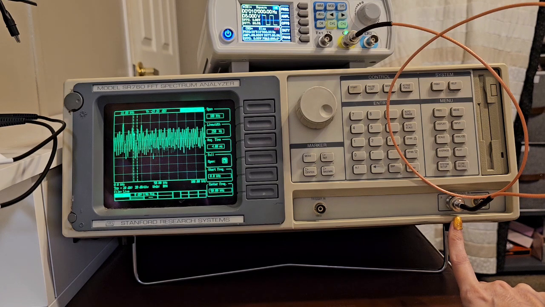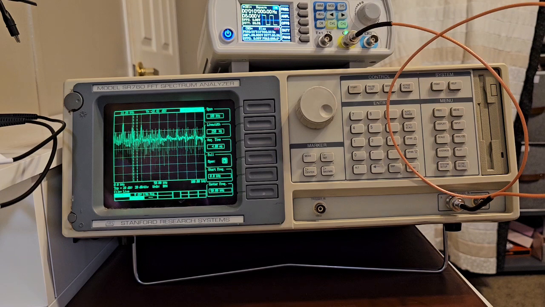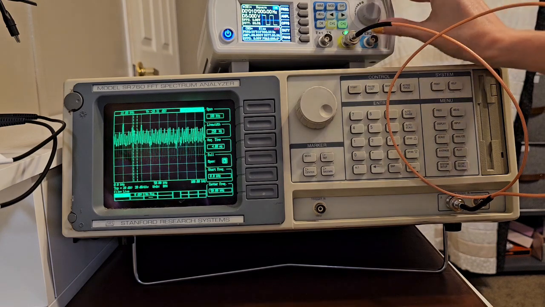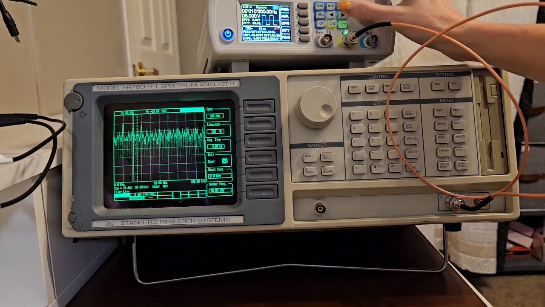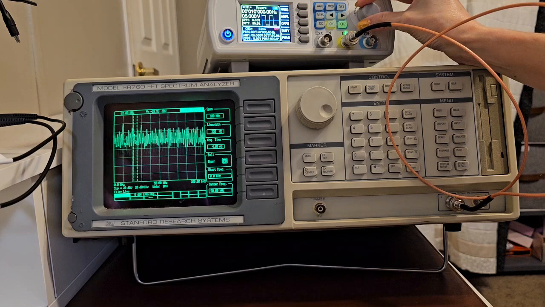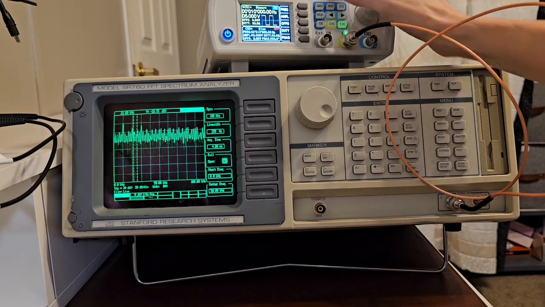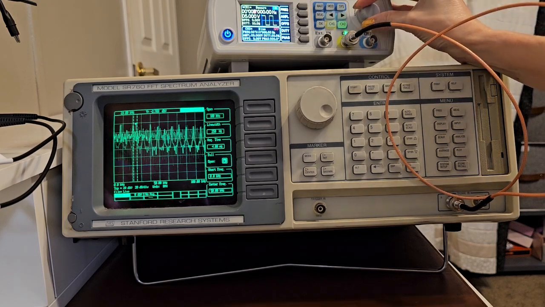I'm emitting 10 kilohertz. I think that's what it said to do. That said 1 kilohertz. Frequency, 1 kilohertz.